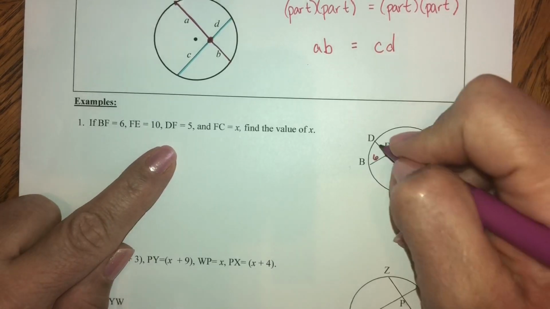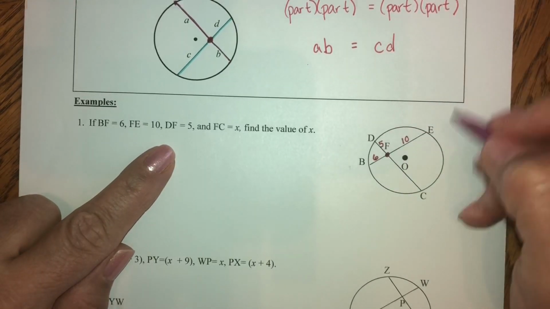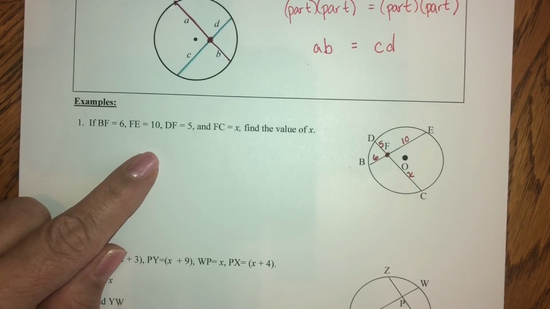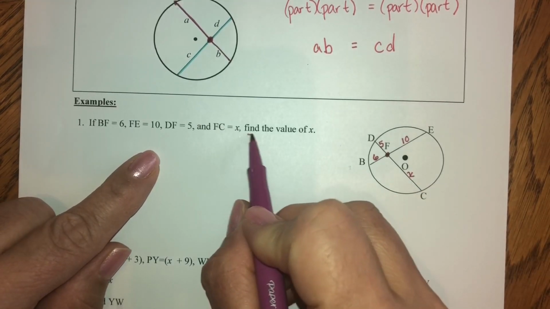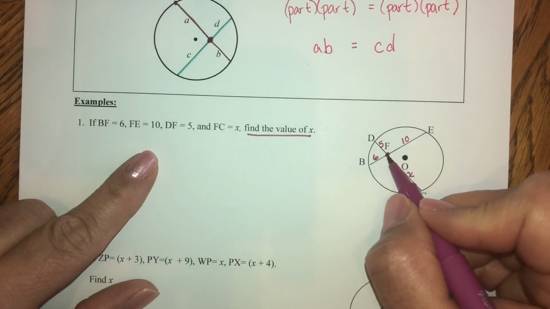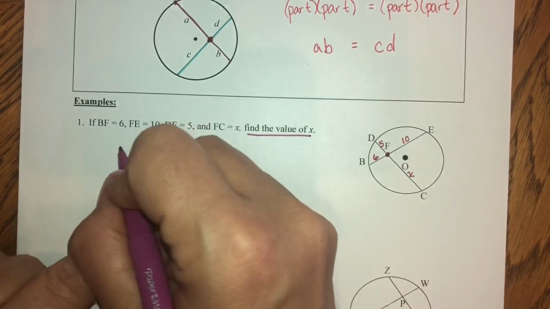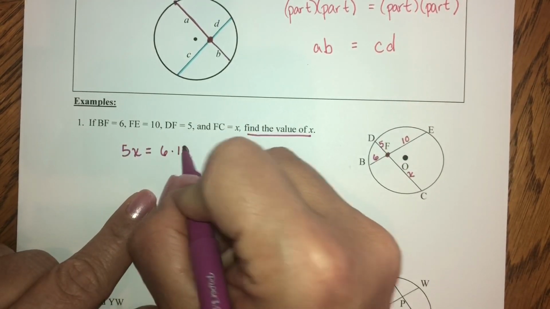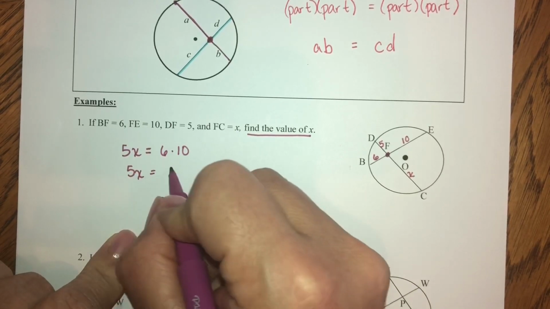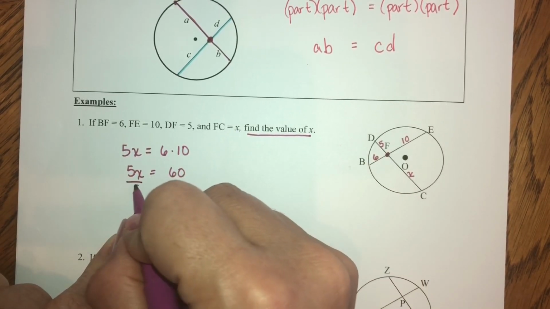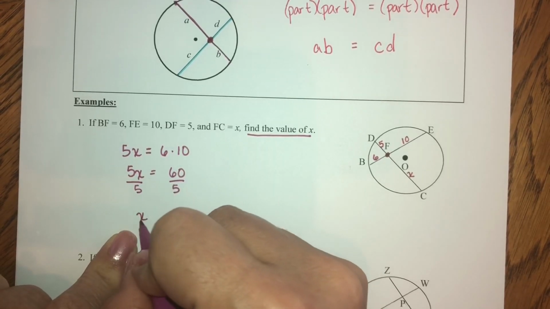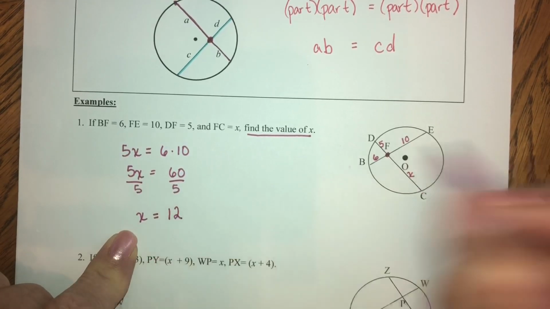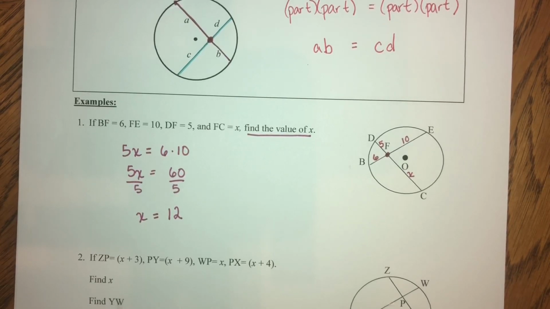Then they tell us that DF, this part in here, is labeled with a 5, and FC is labeled with an X. So what's that relationship that they just told us about that we can use when they ask us to find the value of X? Well, part times part of one chord, so 5 times X, will equal what I get if I do part times part of the other chord, so 6 times 10. In other words, I would have 5x is equal to 60, and then you would have to divide by 5. And when you do that, of course, x will be equal to, what will that give you? 12.